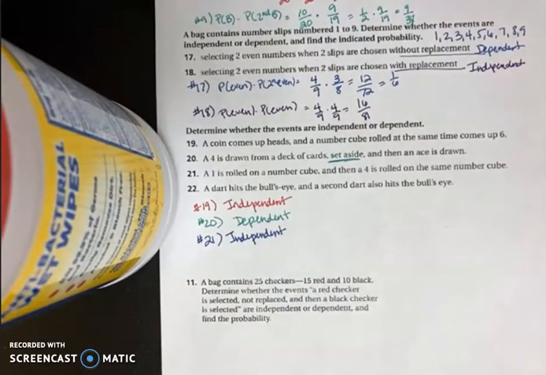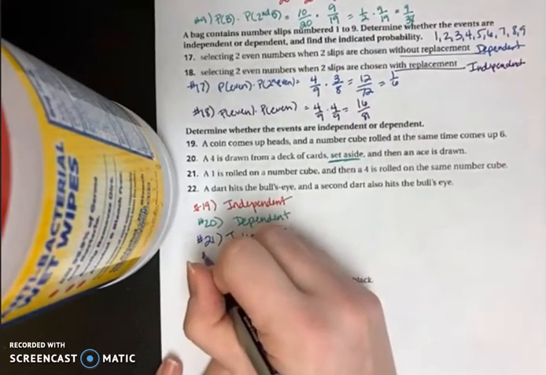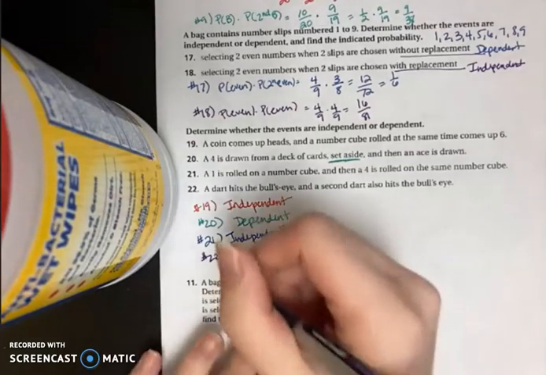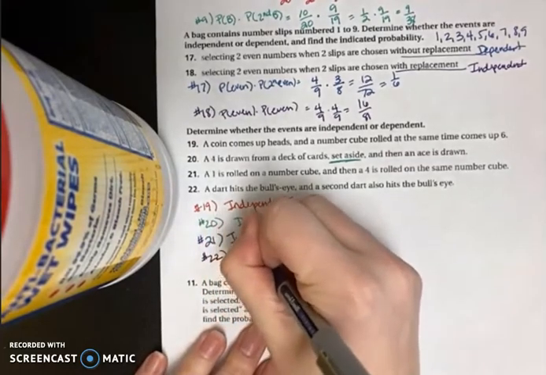Number 22. A dart hits the bullseye, and a second dart also hits the bullseye. So we're throwing two separate darts. These are two separate actions. That's independent.